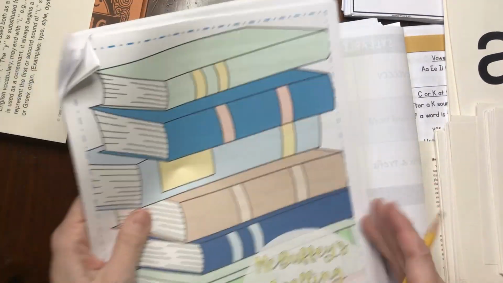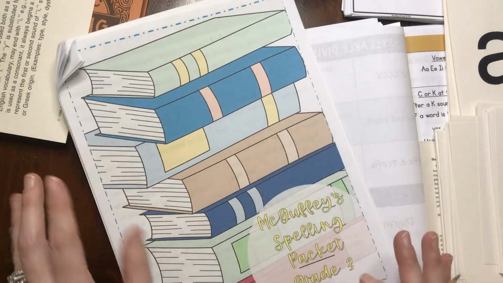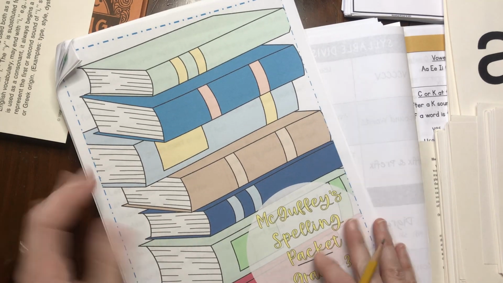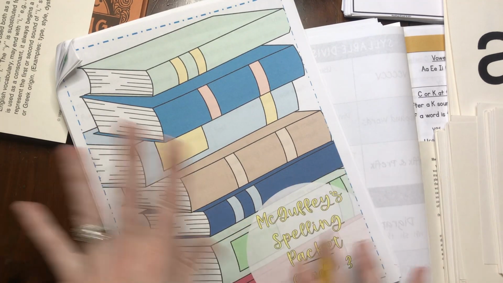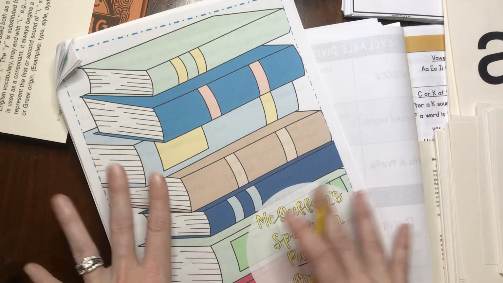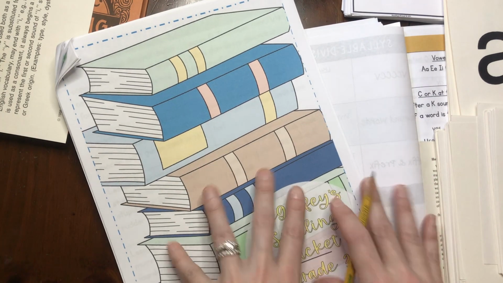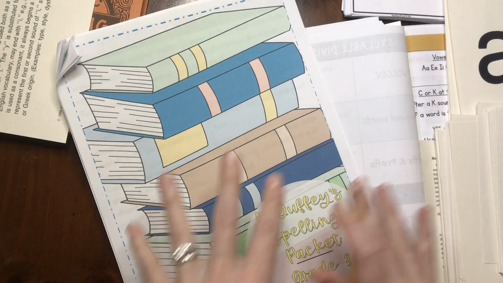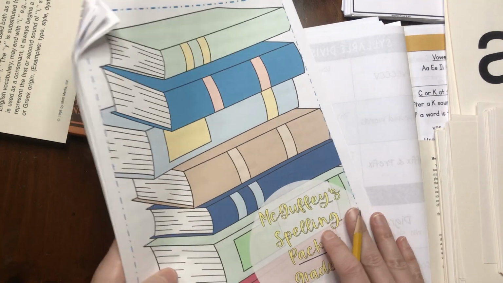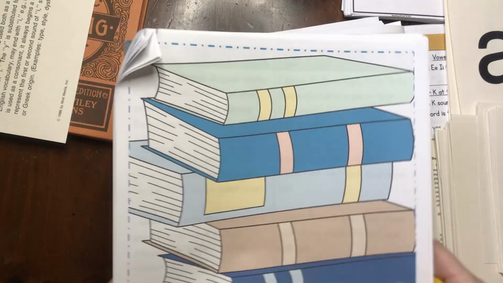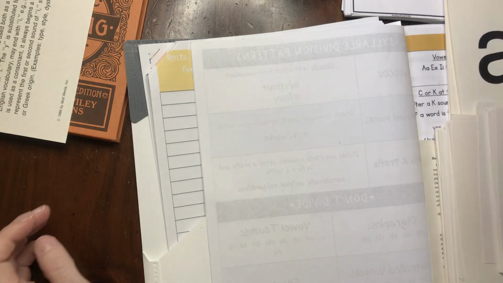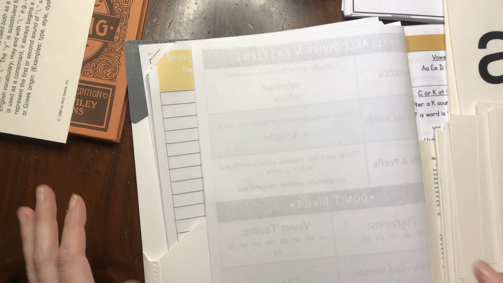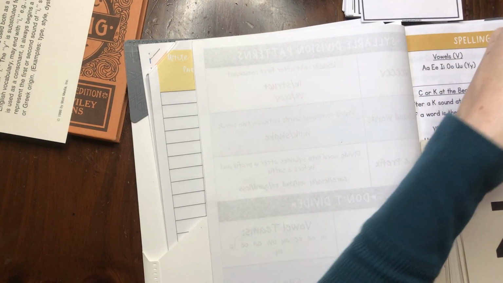When they're really young, I tried to do that even in grades 1 and 2. I would write a couple of words that I came up with and ask them, which one of these words also fits that pattern? So be flexible with your patterns. Okay, be flexible with your packets is what I meant to say.